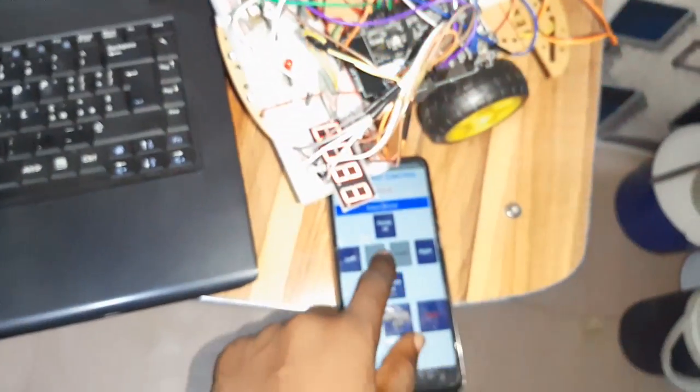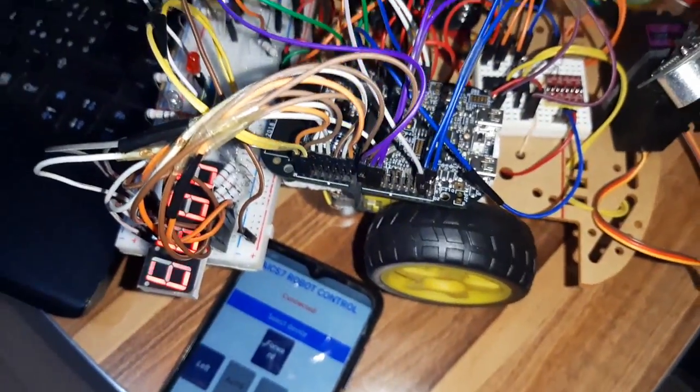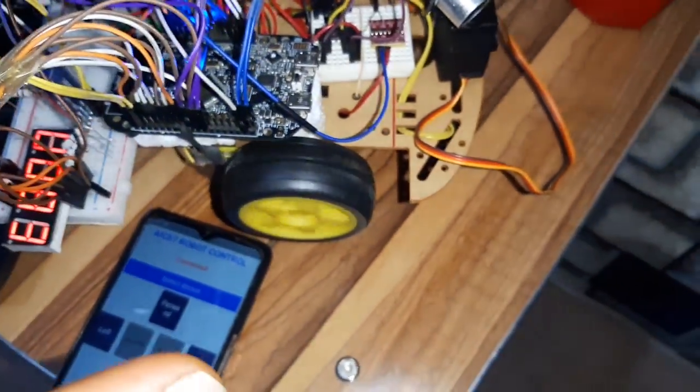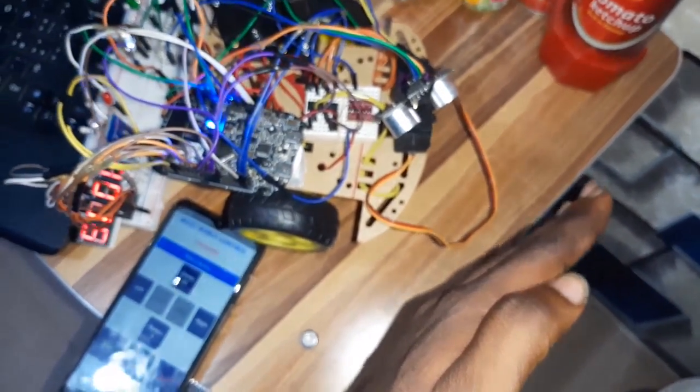Let's put it in automatic mode again. Now I've tapped automatic, and when it senses that it's getting too close, right now it's going reverse and doing its rotation. Let me put my hand in front of the ultrasonic sensor. You see it stops, then it beeps twice.